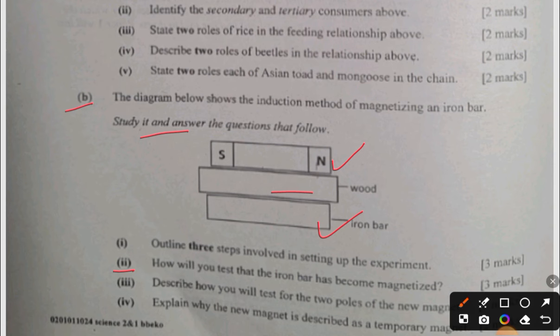Then the north pole of the bar magnet will attract the south pole of the new magnet, and the north pole of the bar magnet will repel the north pole of the new magnet. You can also go this way, that the south pole of the bar magnet will attract the north pole of the new magnet.